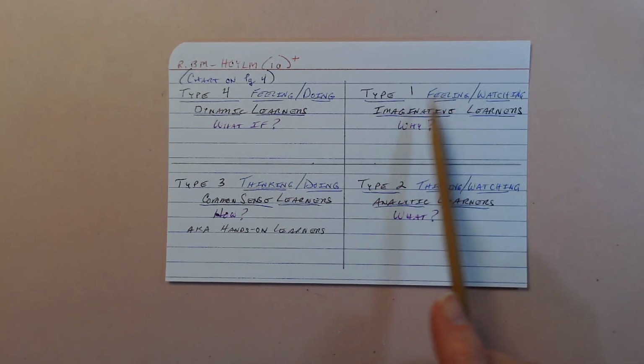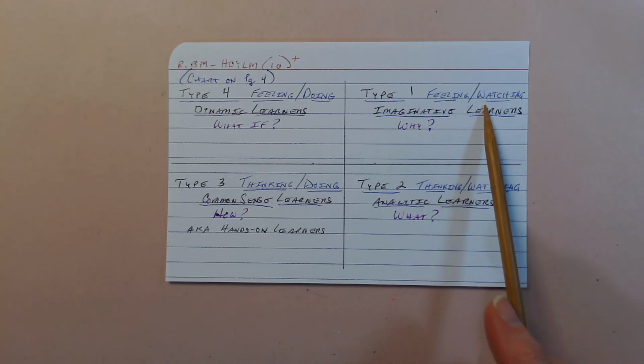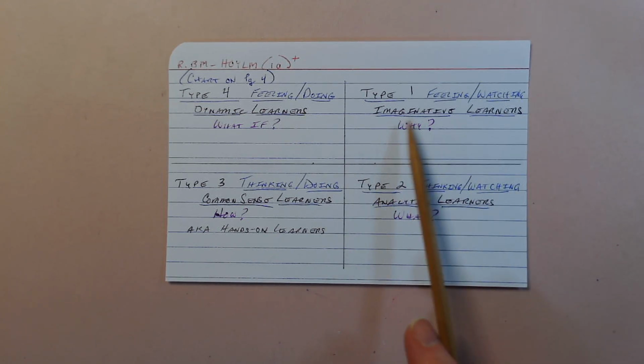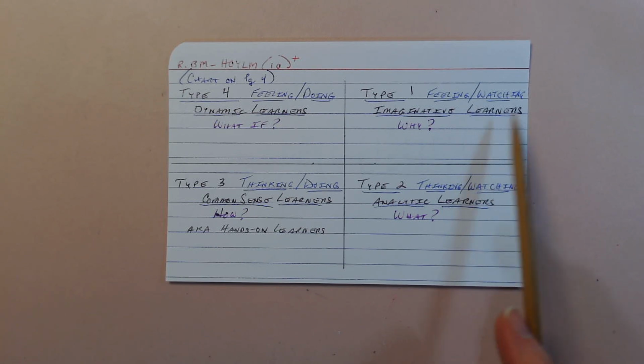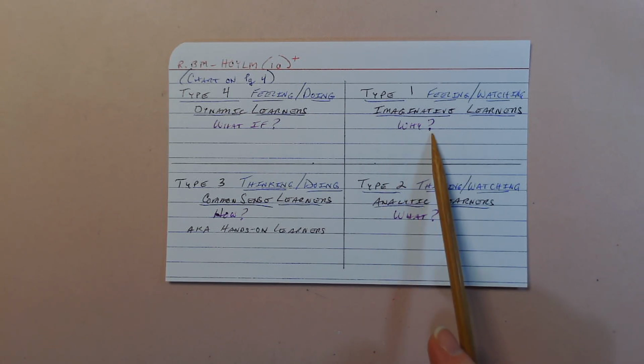Type 1 learners approach perceiving from a feeling perspective and processing from the perspective of standing back and watching for a bit before getting involved. She uses the term imaginative learners to describe this quadrant, and she asserts that they are most likely to want to answer the question why.